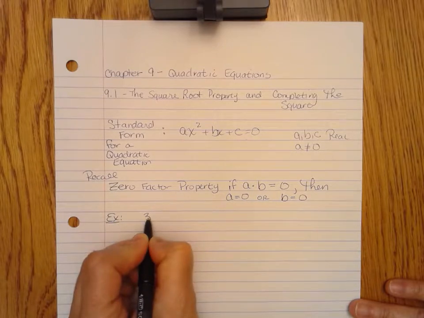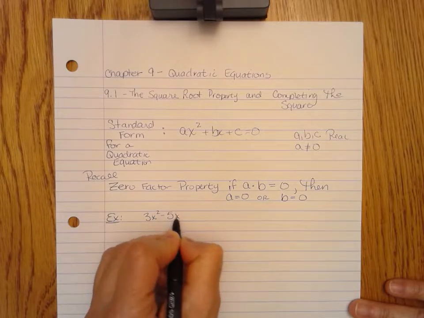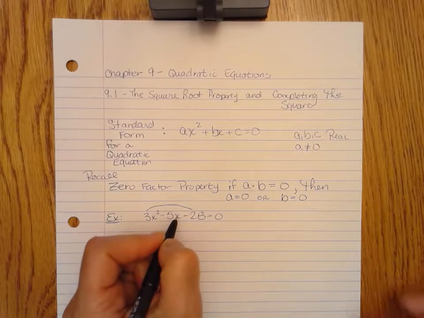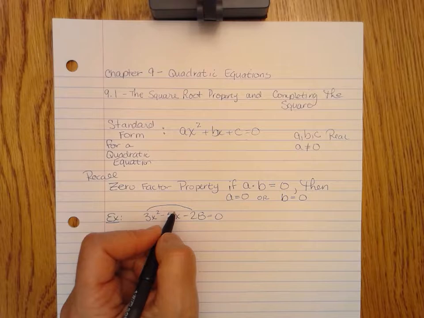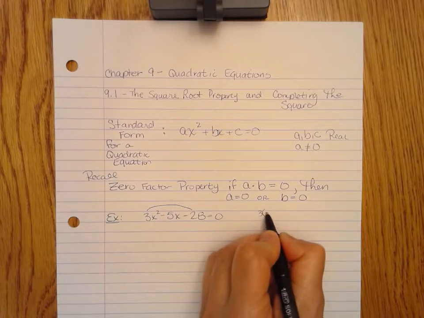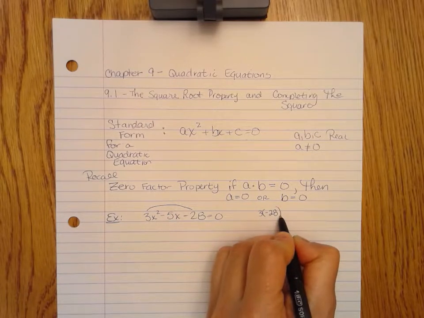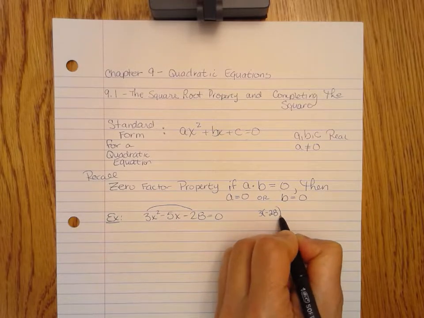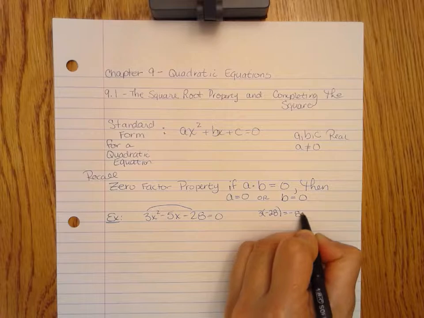Let's just say 3x squared minus 5x minus 28 equals 0. You'll do 3 times negative 28 and find the factors of that. You end up with negative 84.